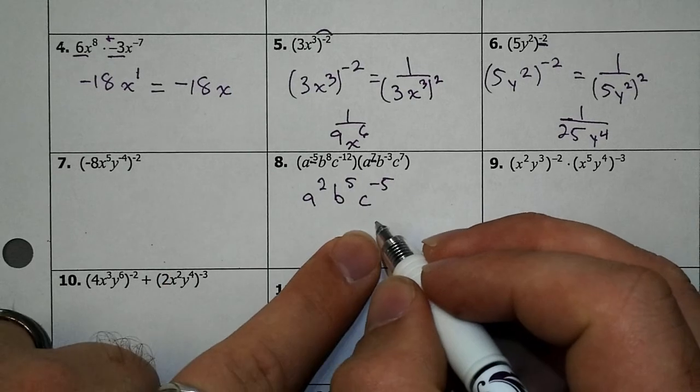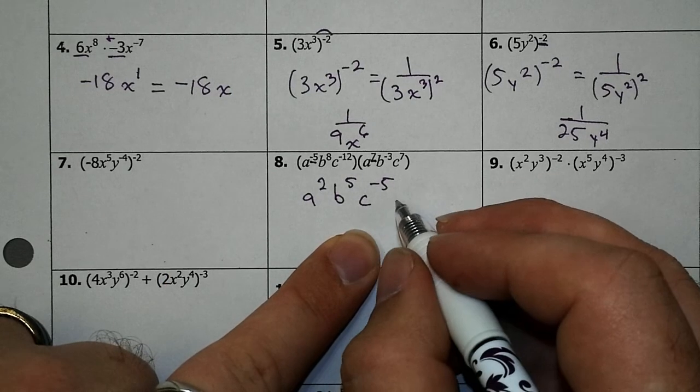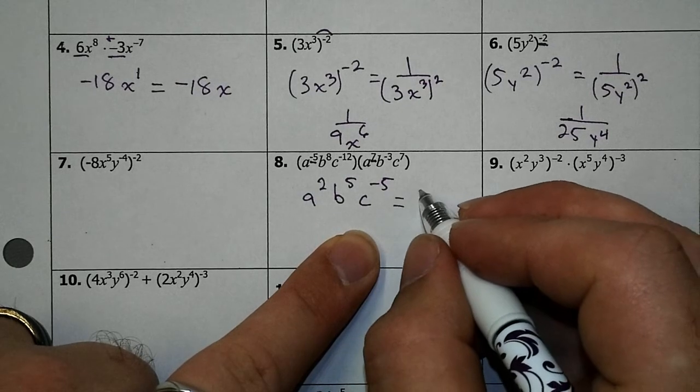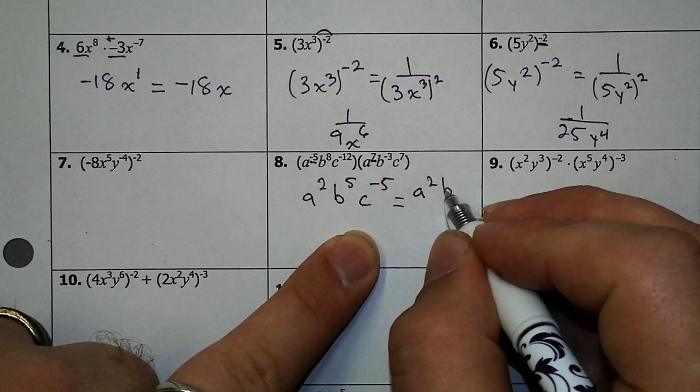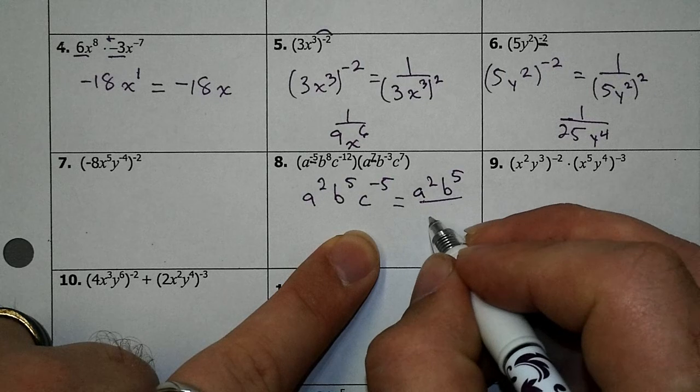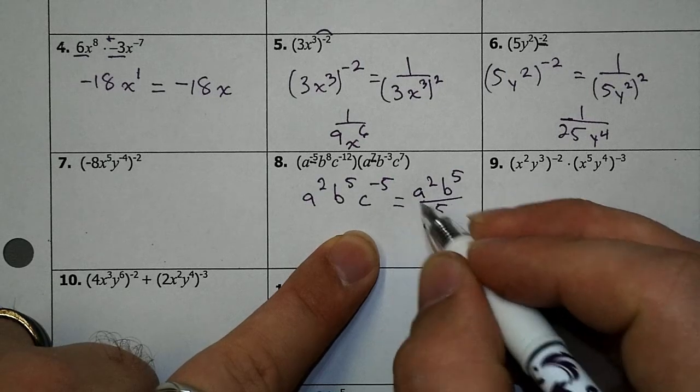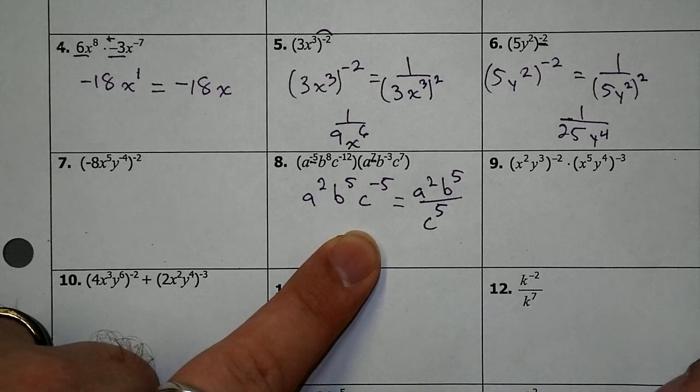Now, I don't want a negative exponent, so I'll rewrite this one as a squared b to the 5th over c to the 5. Once you move it to the other side of the fraction, that negative goes away.